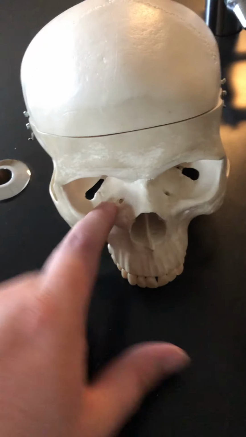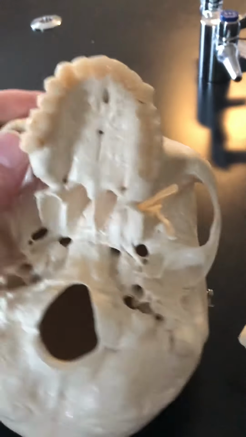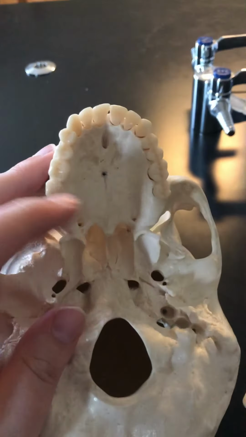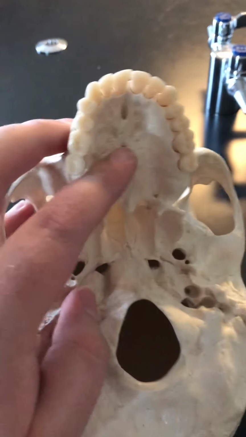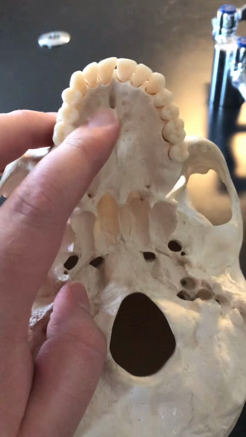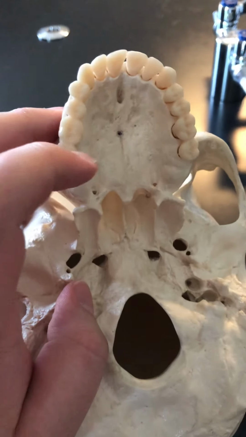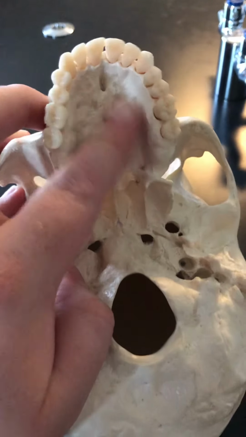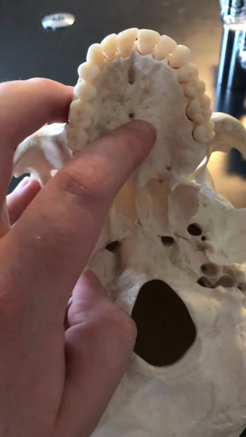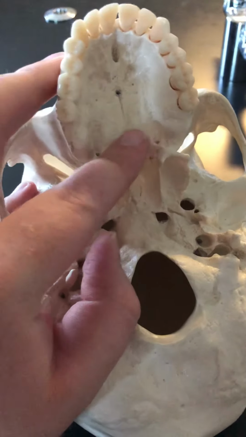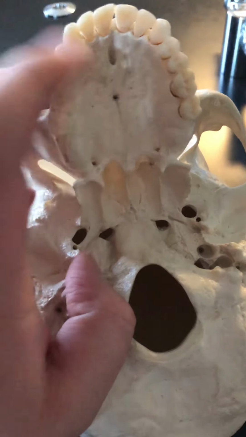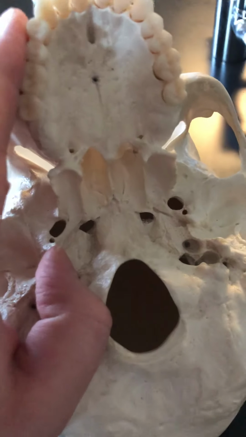We have the palatine process. So this is a part of the maxilla or the maxillary bone. So remember, this is the palatine bone right here where my finger is. And then more anterior to that, we have the maxilla. So this roof of the mouth portion of the maxilla is referred to as the palatine process. So the palatine bone right here and the palatine process of the maxilla or the maxillary bone.